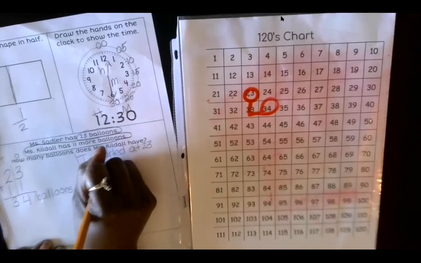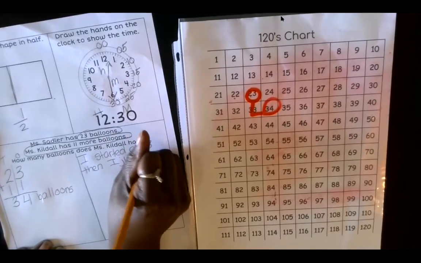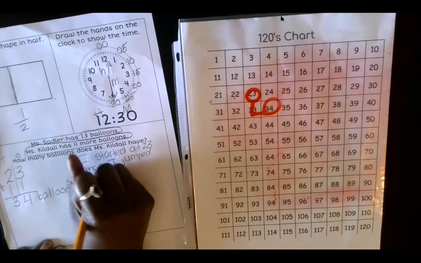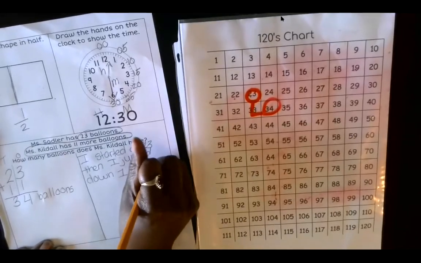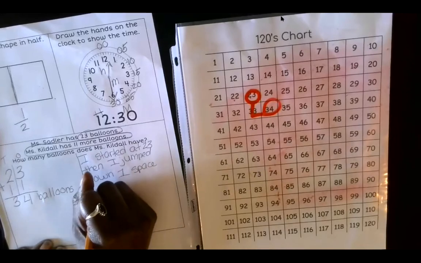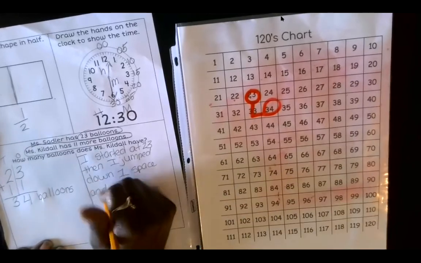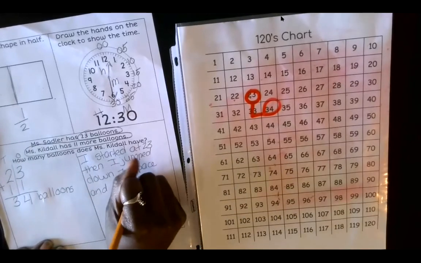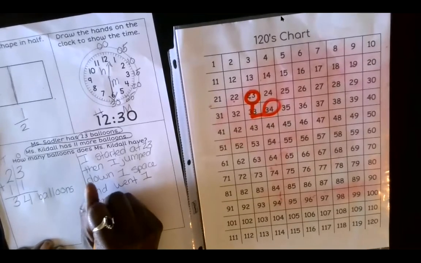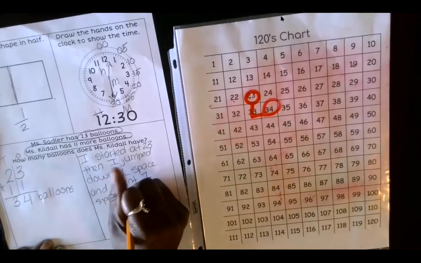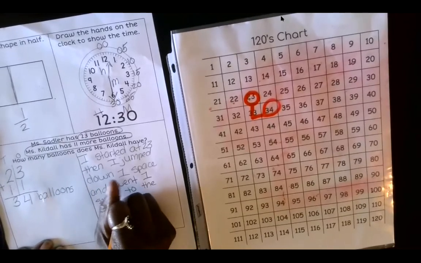Then I jumped down one space, and went one space to the right.